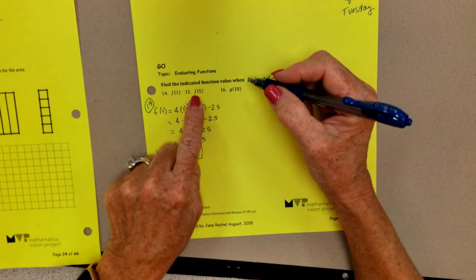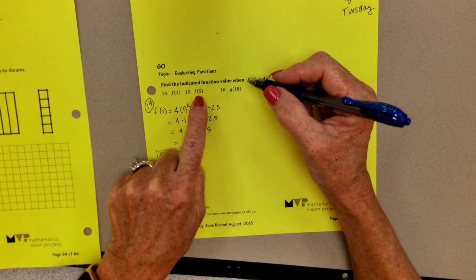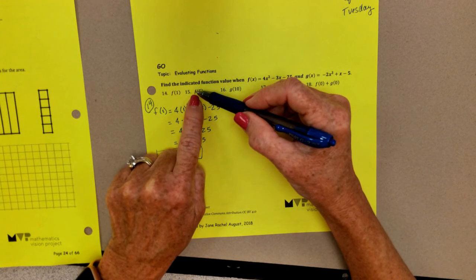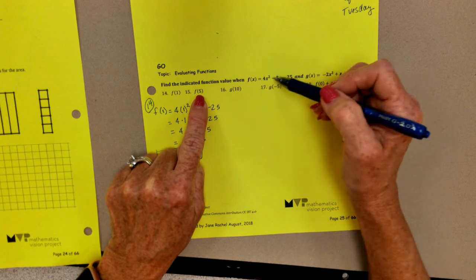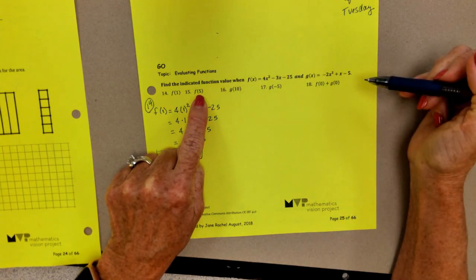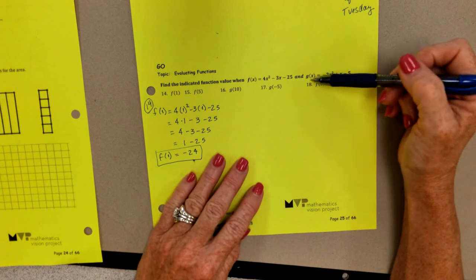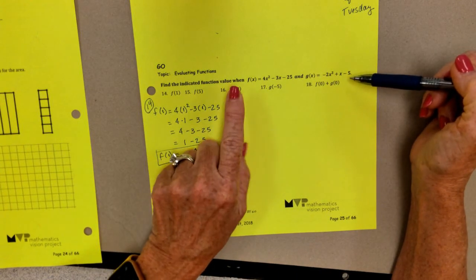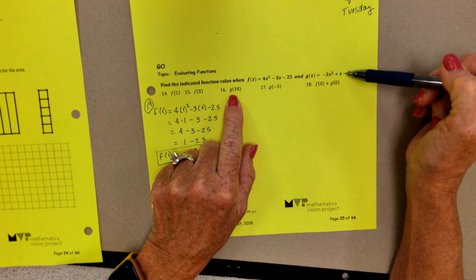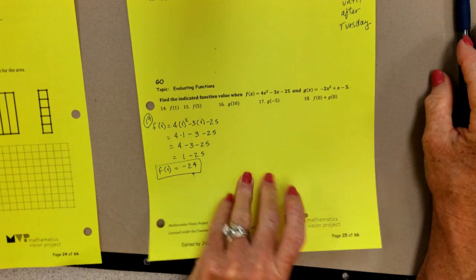Don't forget to do 15. I wrote my work for 14 underneath. For 15 you're going to do this again with the same f function, plug in the 5, and evaluate. How do you know when to go to the g function? When it says g of 10, so for number 16, you're going to plug a 10 in there. And the rest of this homework, 2-4 day 3, the next pages, 27, 28, 29 and 30, you can wait until after Tuesday to do.